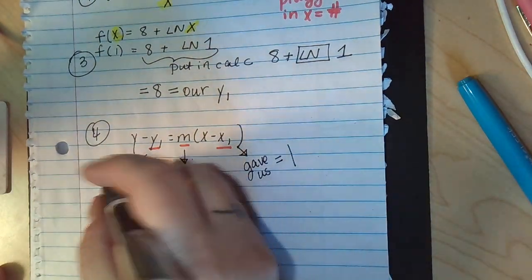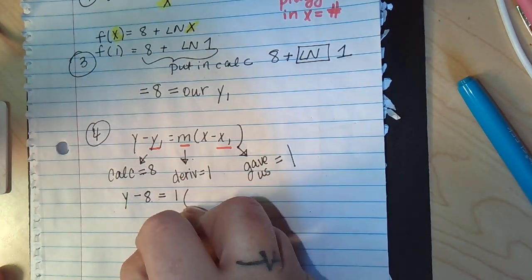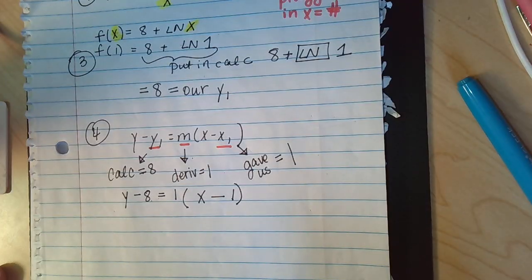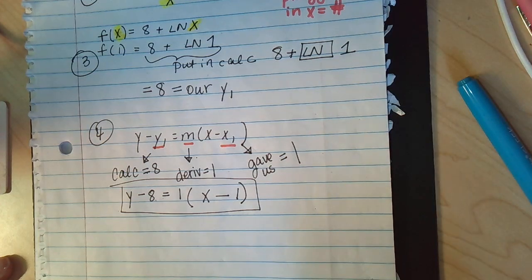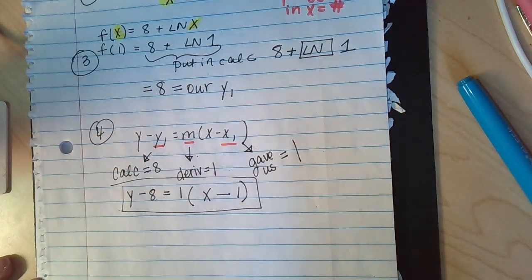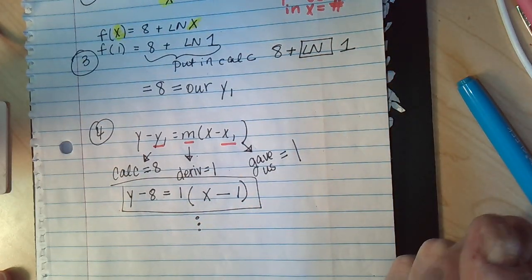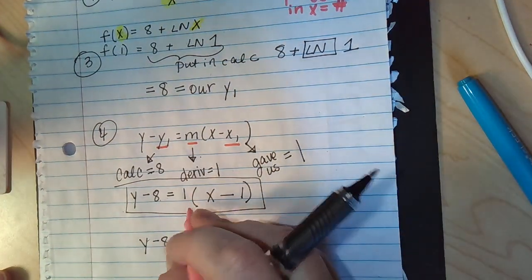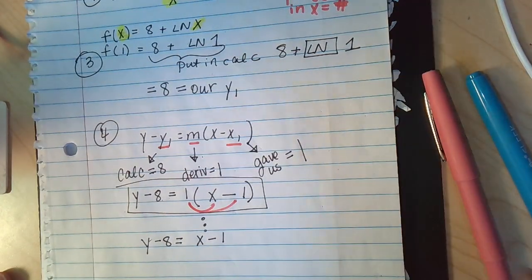All right, let's plug the goods in. We're going to have y minus 8 equals a slope of 1 parentheses x minus 1. And technically I'm good with this. If you want to stop right there, your test might count it wrong, but then I'll go back and by hand give it to you right. If you want to keep going, you can turn it into y equals mx plus b by saying y minus 8 equals this 1 multiplied in, which doesn't do anything, so we just have x minus 1.